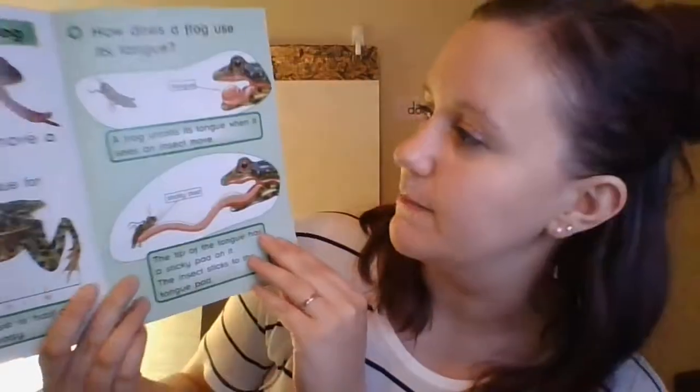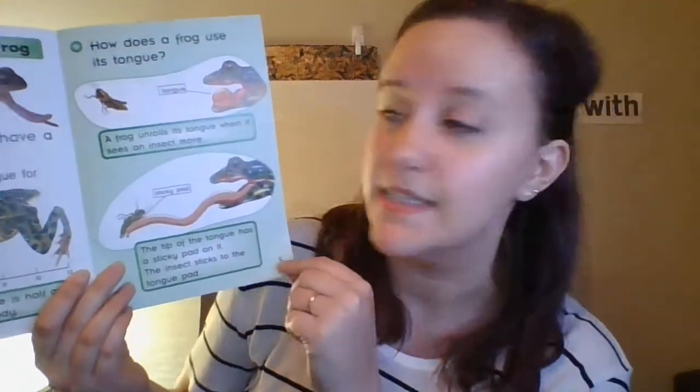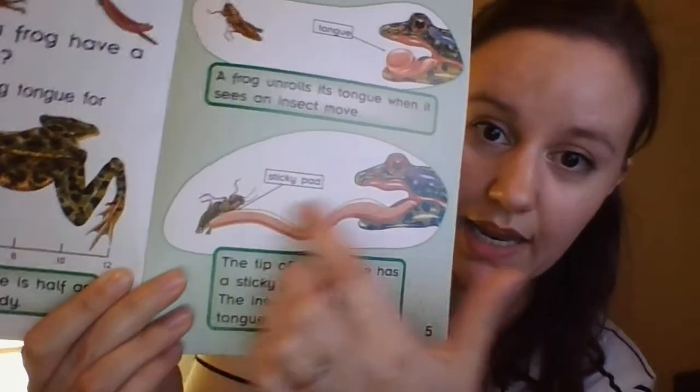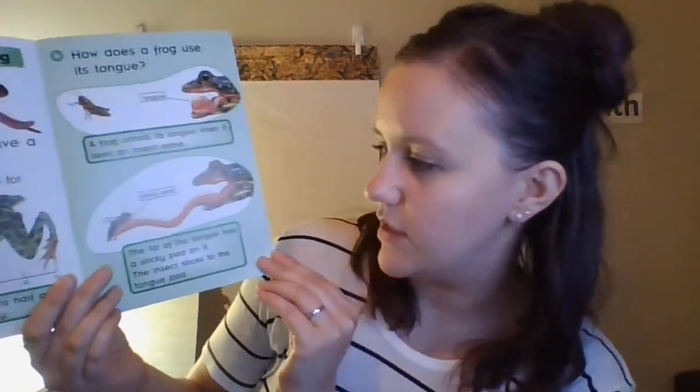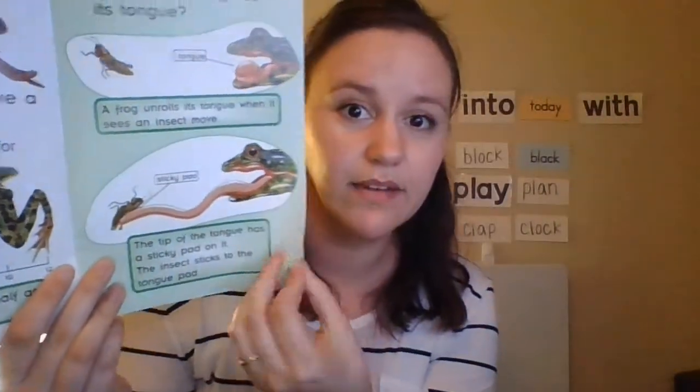It's labeling that part. This caption says, a frog unrolls its tongue when it sees an insect move. There's another label, sticky pad. The tip of the tongue has a sticky pad on it. The insect sticks to the tongue pad.